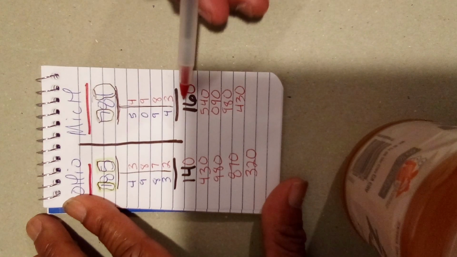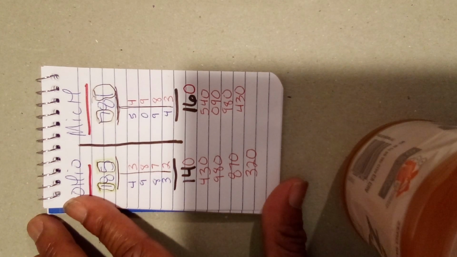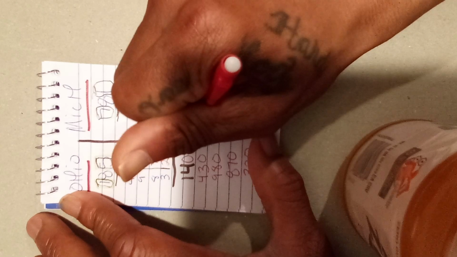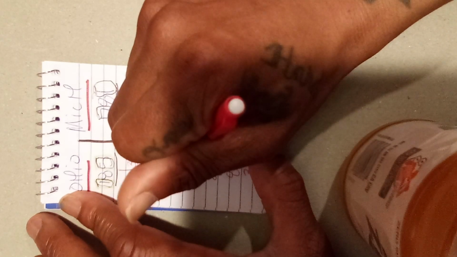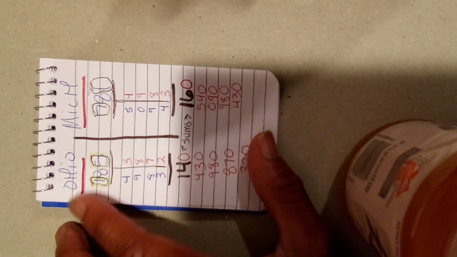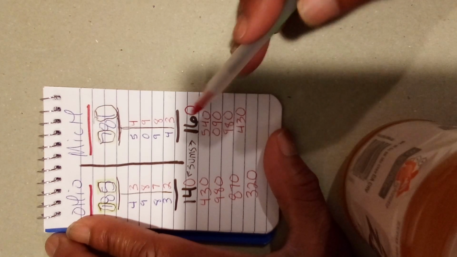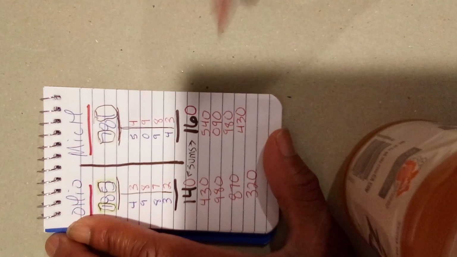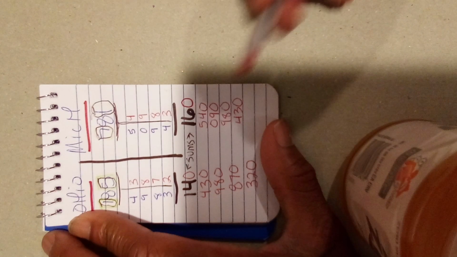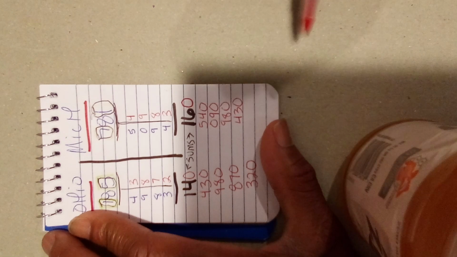So now, off of the sums, I either mirror or flip the second number. This 6 for Michigan can flip to a 3, or this 6 can flip to a 9.